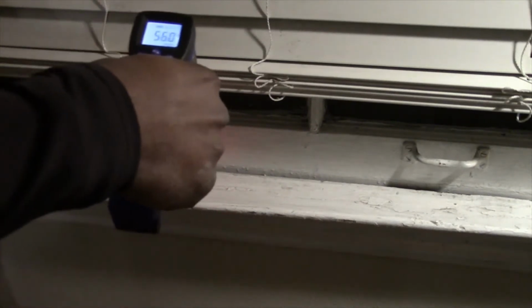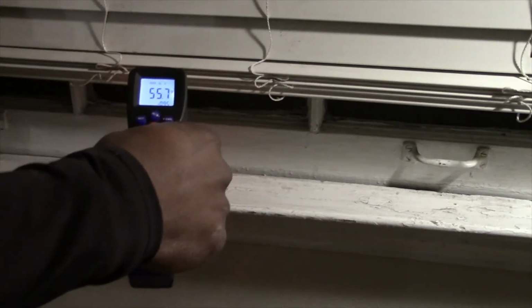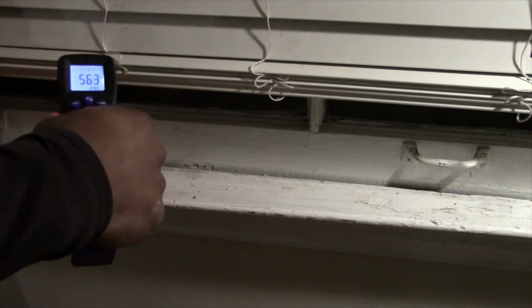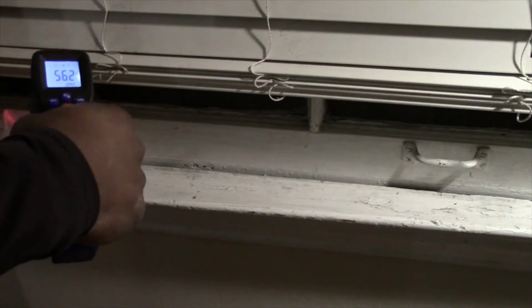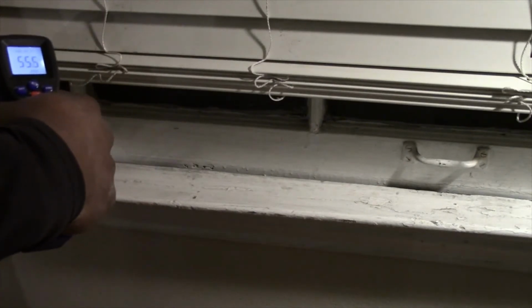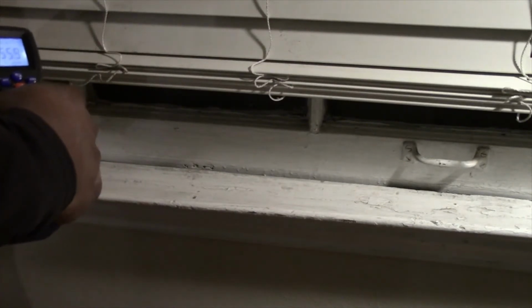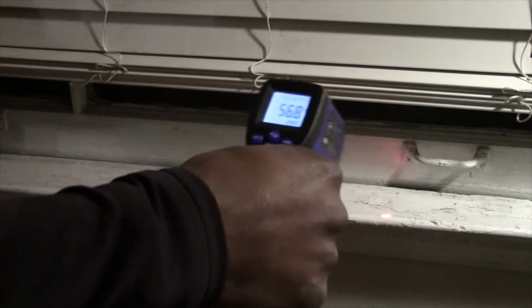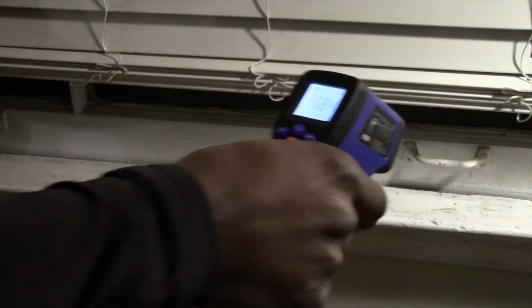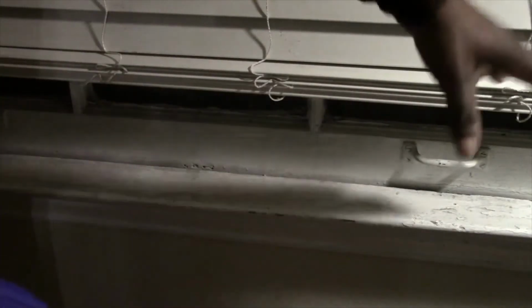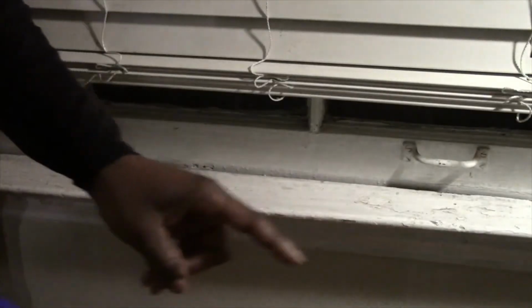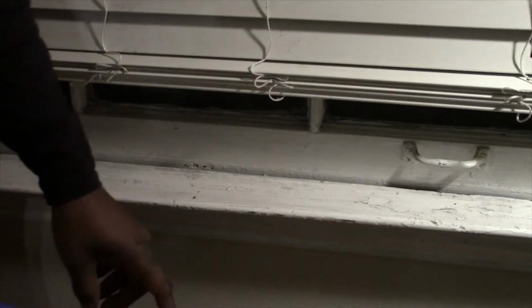And again, if you can't see, that's 55 is the reading. 55.9, 56, 56.3. Again, this is along this window ledge. And the highest one was like 58, and I think that might be influenced because we have a lamp over here that's adding a little additional heat. So that's probably not even that accurate.